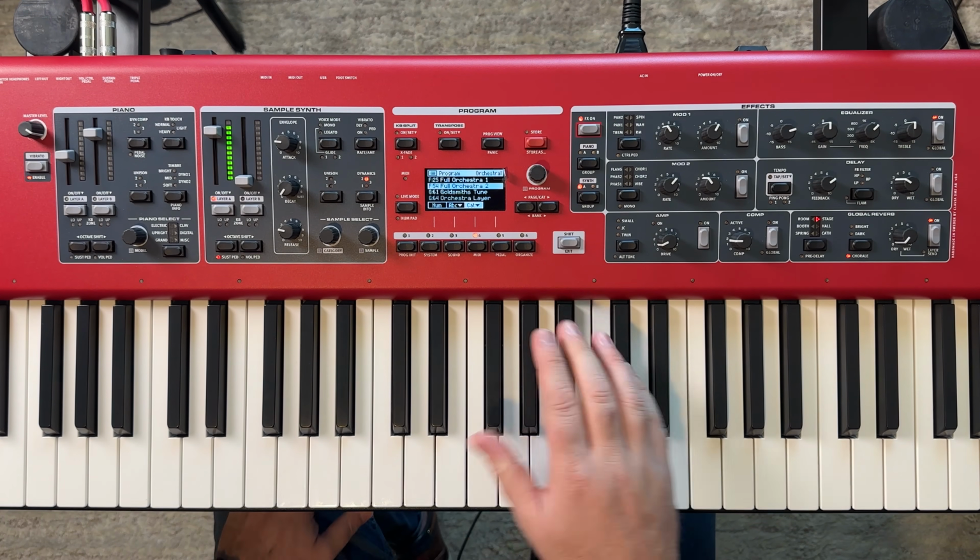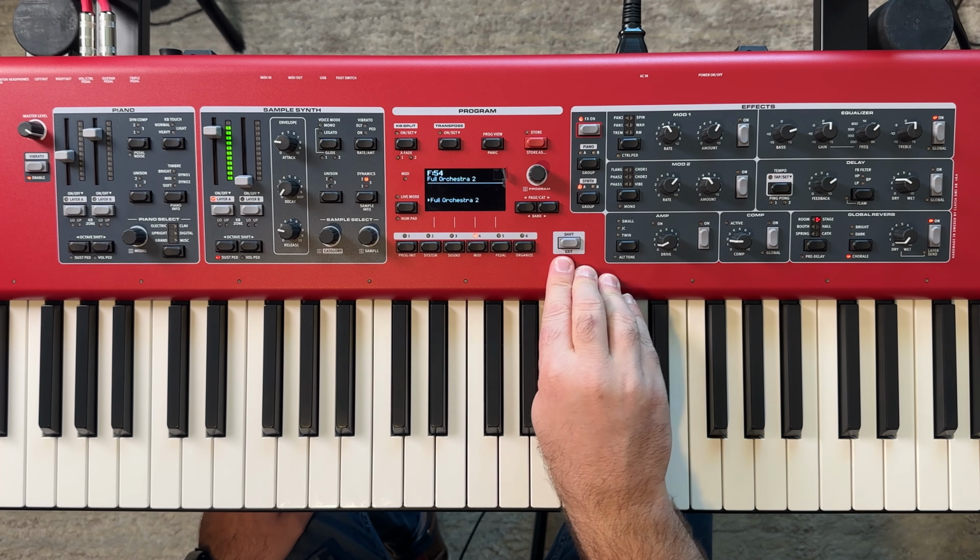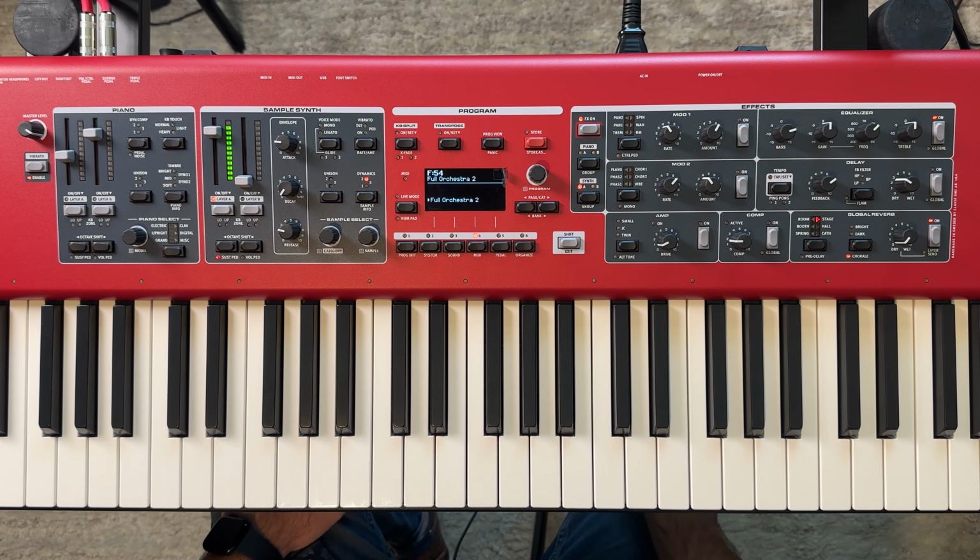I can scroll through them. When I've selected, I want to pick full orchestra 2. I just tap Shift Exit and I can move back to my main program screen.